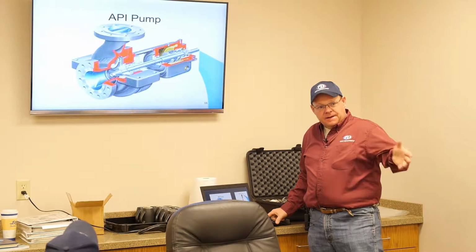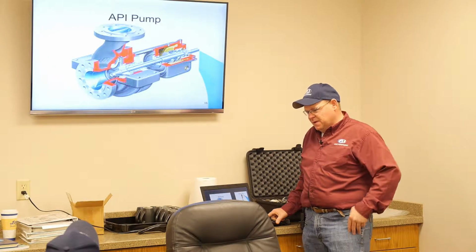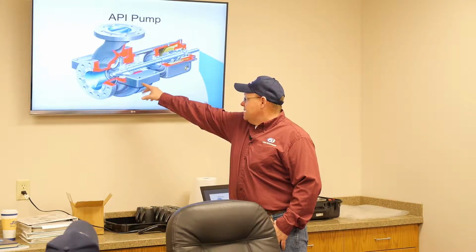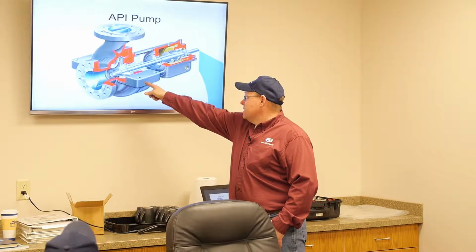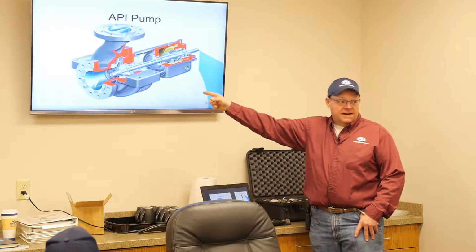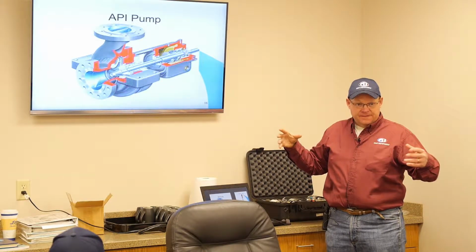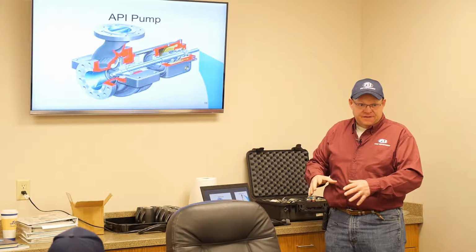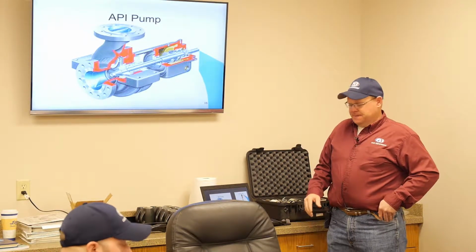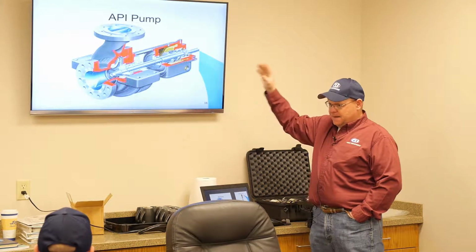This is what we talked about earlier. This is API. API stands for American Petroleum Industry. Just know the reason they have this bearing, you see where the feet are to hold that pump, out here to the side. Typically API stuff is very hot, so you're going to get expansion. You're going to get growth. So we don't want to have it fixed to something that can't grow out or up. Very beefy, huge bearing frame.